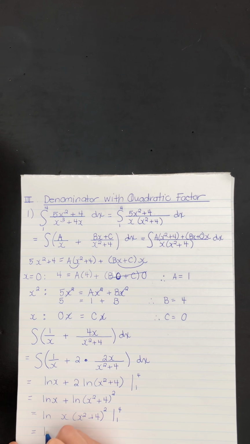And then what we would do, of course, is substitute 4 first. So you would be doing here 4 times the square root of 20. Okay, and that would give you 1600. And then minus substitution of 1. So it's the ln of 1 times the square root of 5.